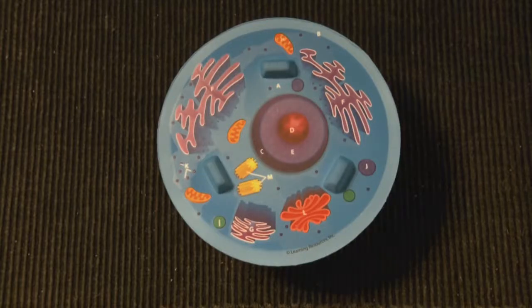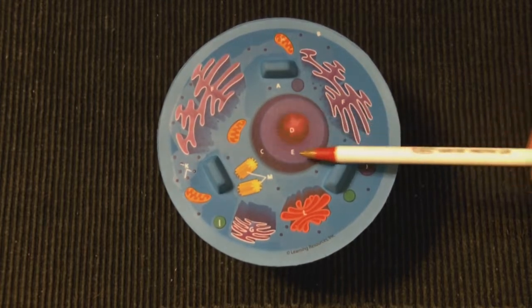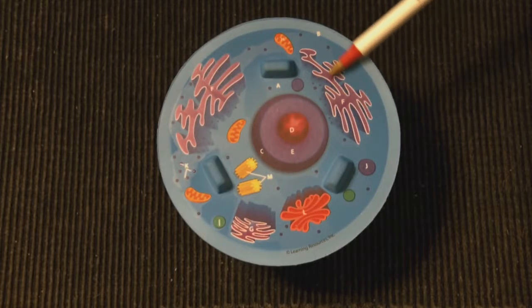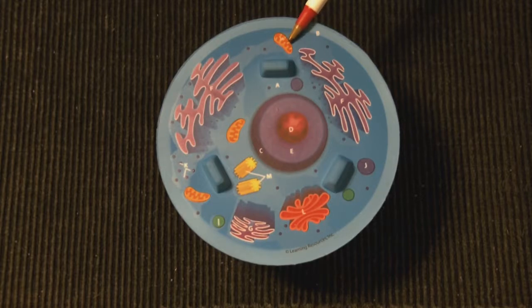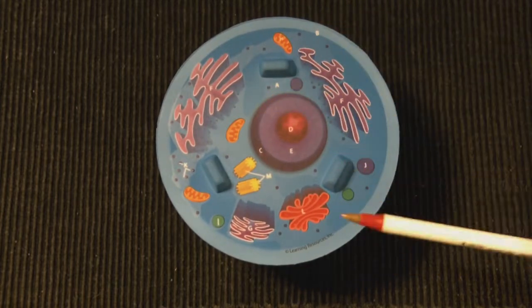Okay, it's your turn. What part is this? How about here? What are these orange bean-shaped structures? What about this stack of pancakes?